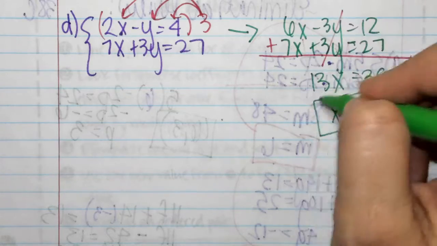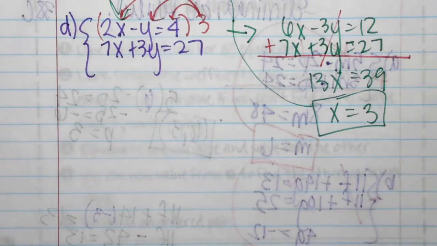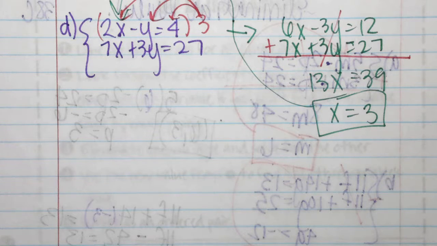All right, so take x and plug it back in to get y. Does anybody have y yet? I do. Fantastic. Yes, you can have a point. If you already got 2, you get a point.